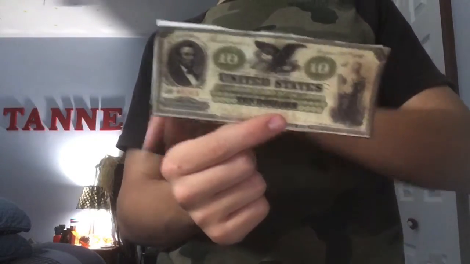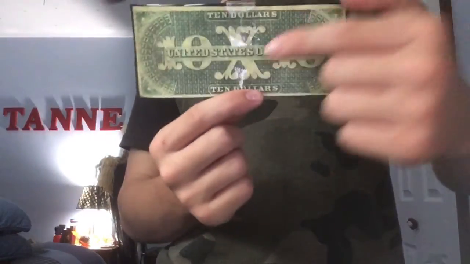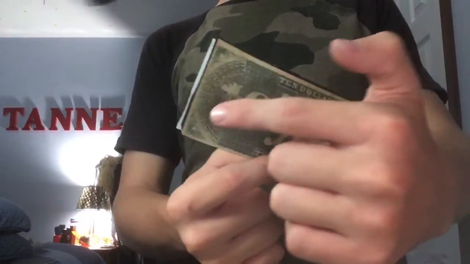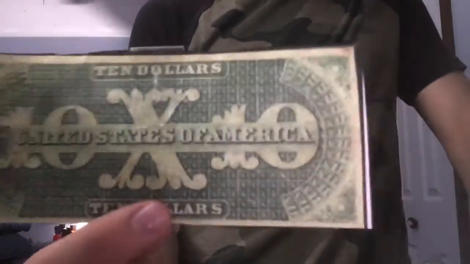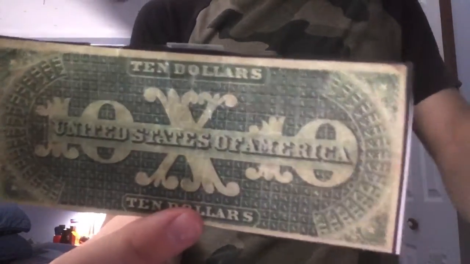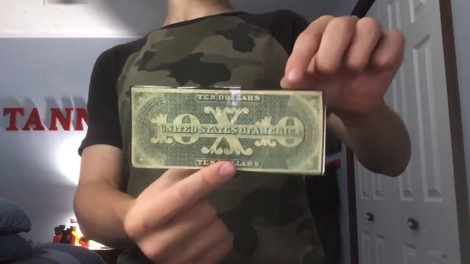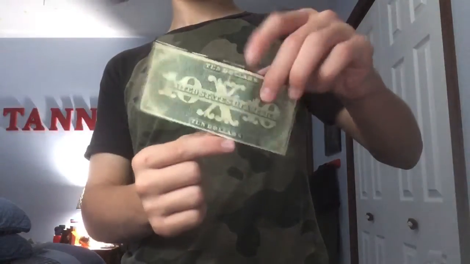Alright, now we're going to flip to the back here. We're going to see a large numeral X, 2 10 counters, and $10 and $10, along with a lot of X counters in the field there. Those are all little X's, which is Roman numeral for 10, obviously. So that's the $10 note.